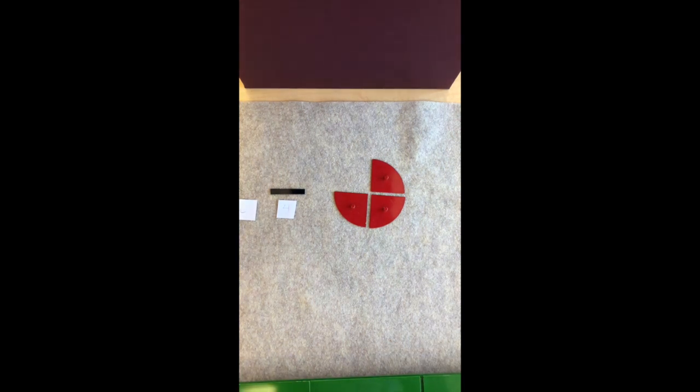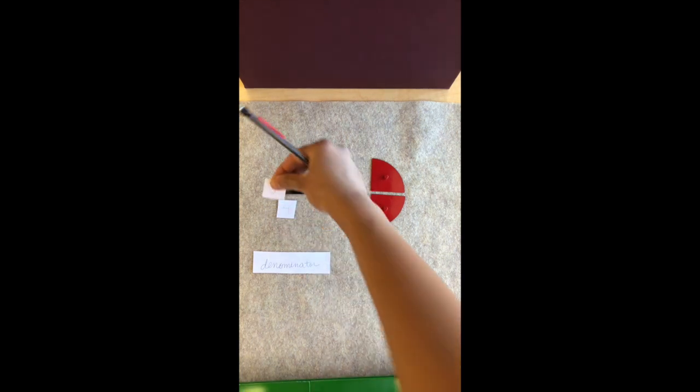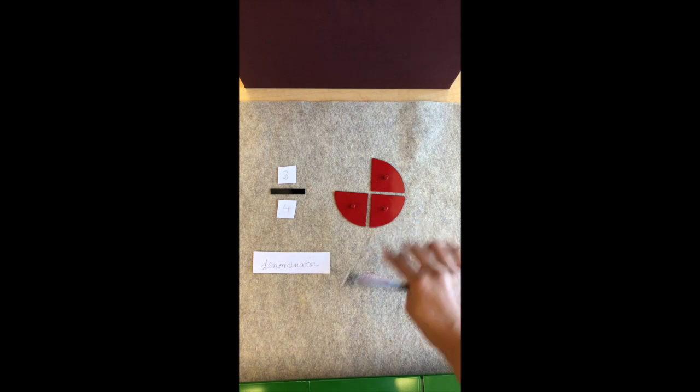Well, now we need to find out how many 4ths are there. Well, 1, 2, 3. I have 3 4ths. So 3 would go on the top because I have 3 pieces of 4ths.